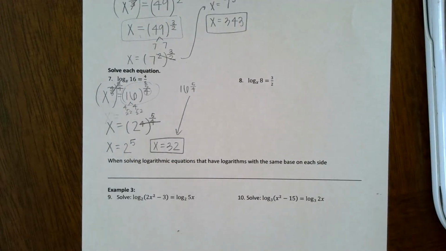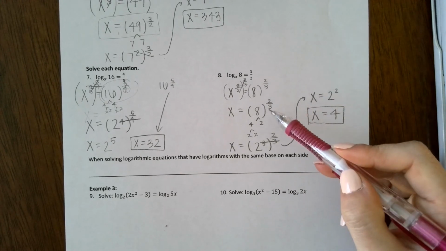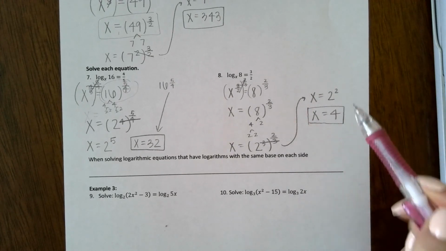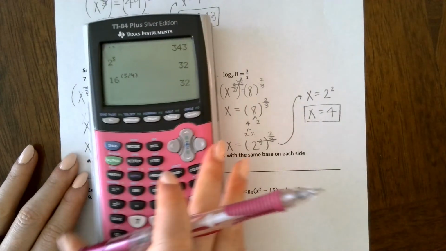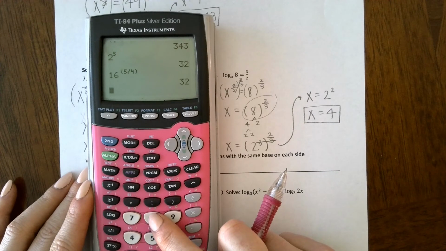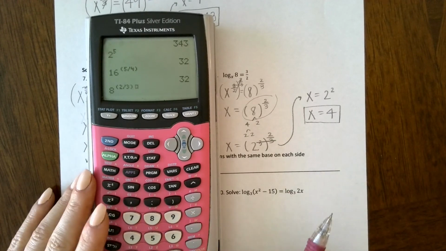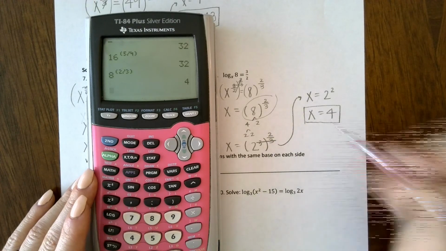Go ahead and try number 8. Here's the work for number 8 if you would like to see the process. In your calculator, you would have been typing in this right here. So that's 8 with an exponent of 2 divided by 3, which matches my answer of 4.